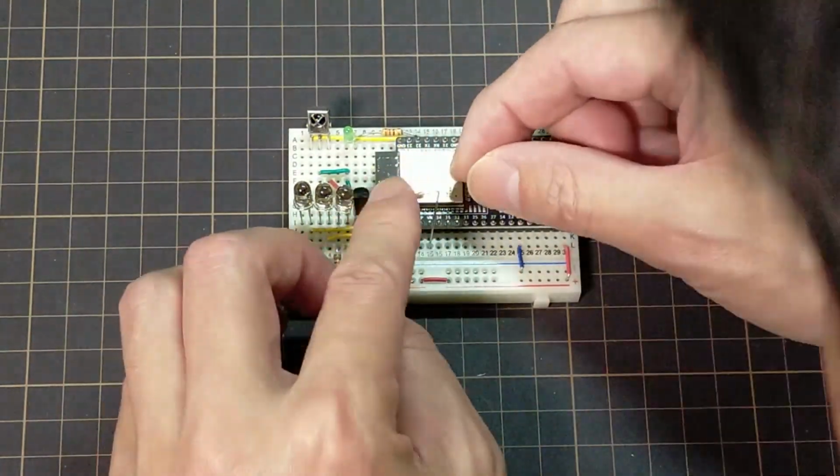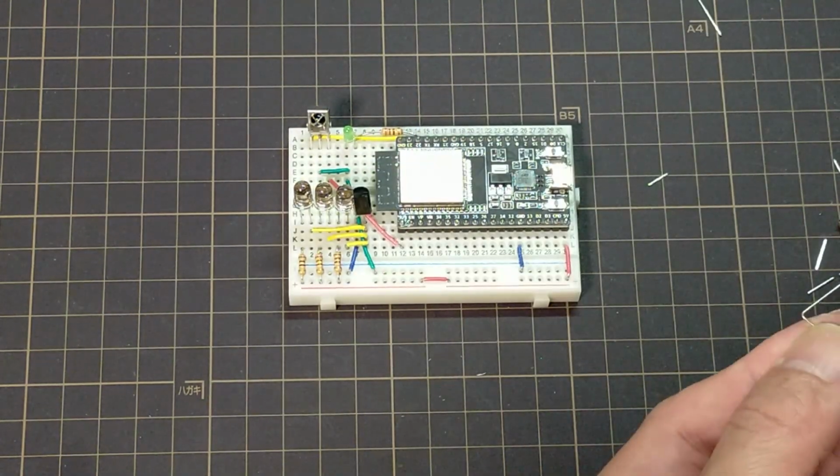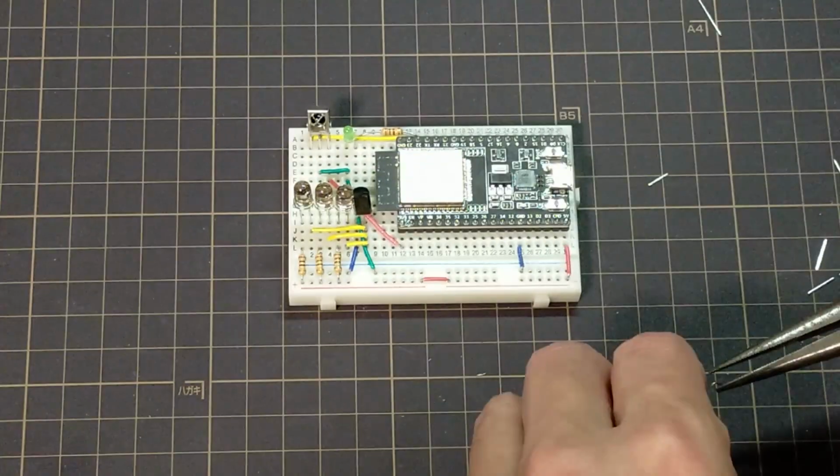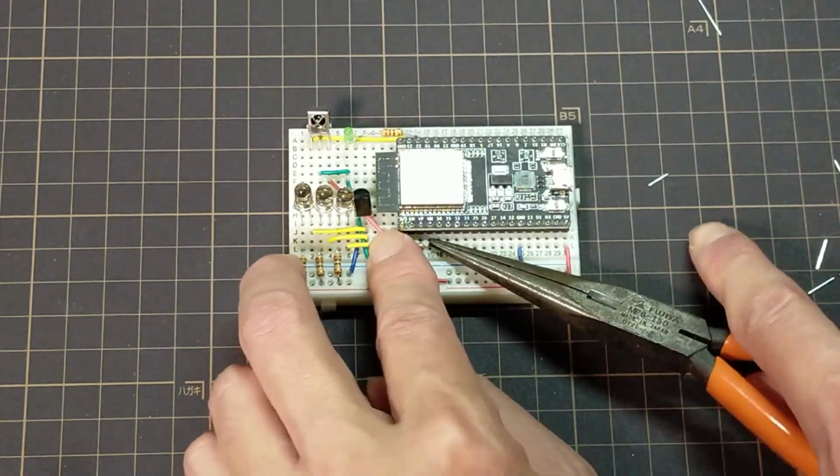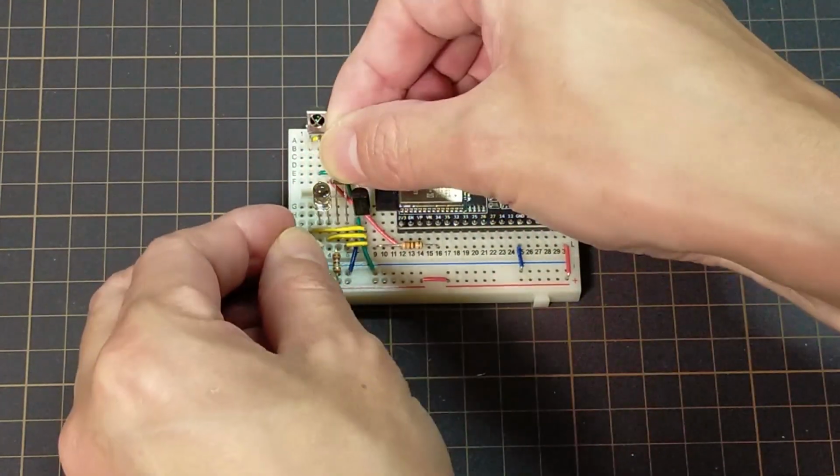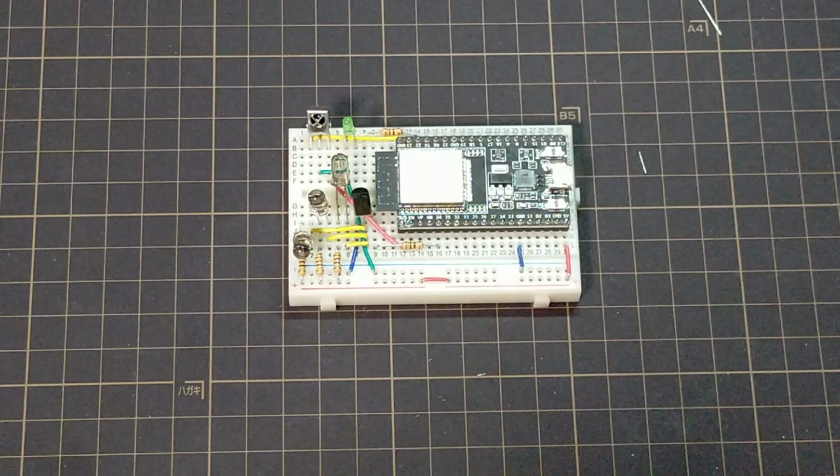Finally, attach a 200 ohm resistor from IO32 to the base terminal of the transistor. Similarly, measure the approximate length, bend the legs, cut and insert. I've plugged it in, so I'm done.